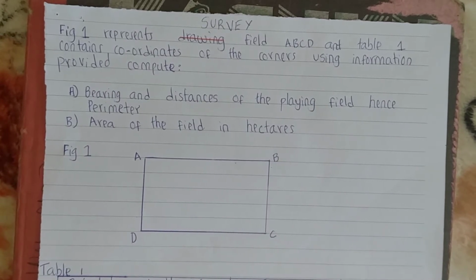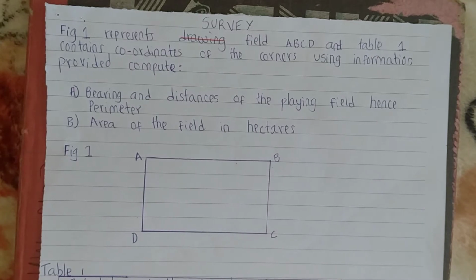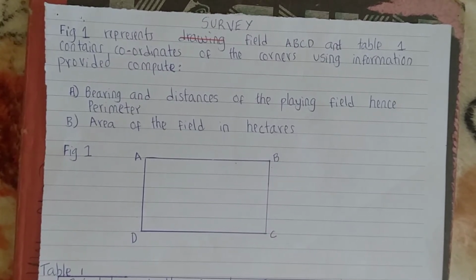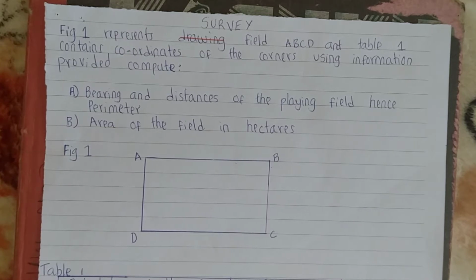Today's video I'll show you how to calculate the area of a field, the bearing, the distance and the perimeter. So let's get started. Figure 1 represents field ABCD and table 1 contains coordinates of the corners. Using information provided, compute A, the bearing and the distance of the playing field, hence perimeter, and question B, the area of the field in hectares.